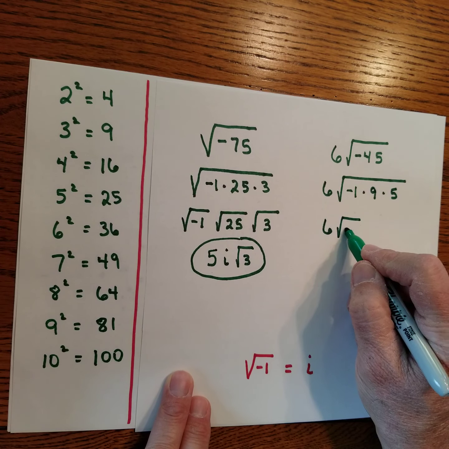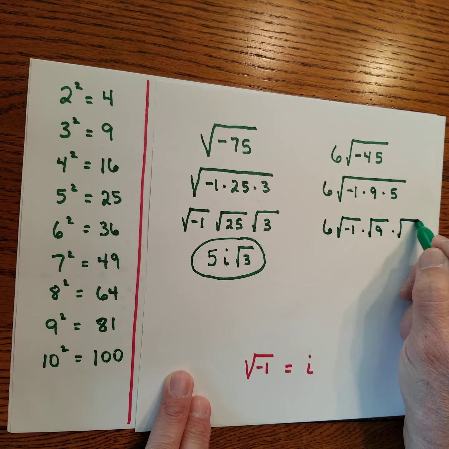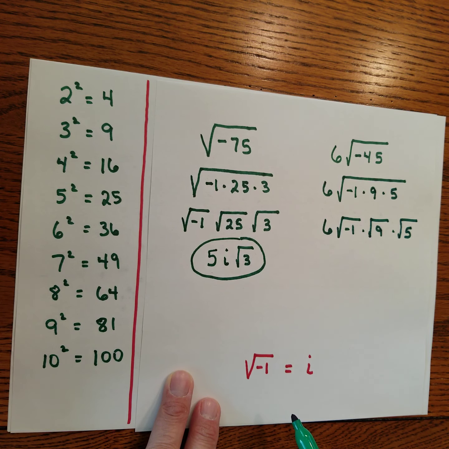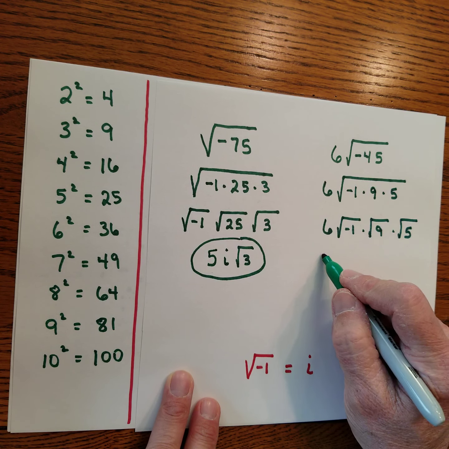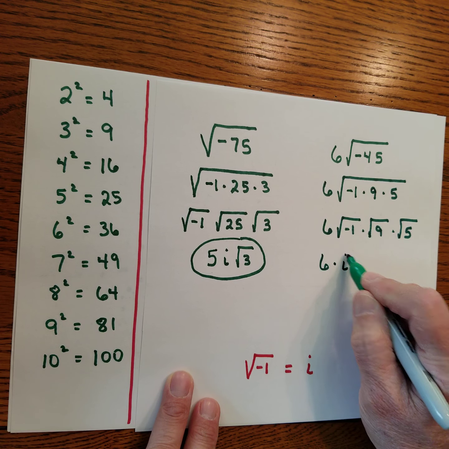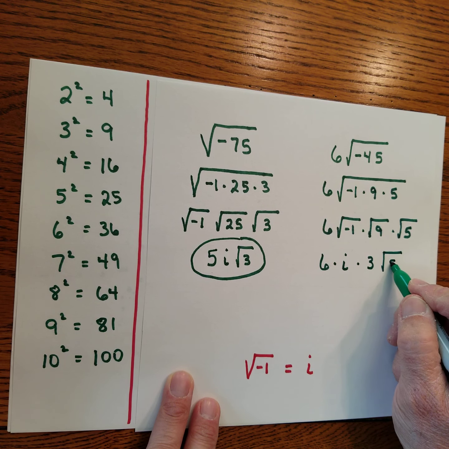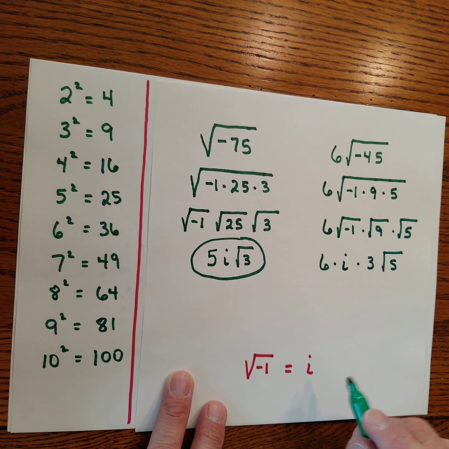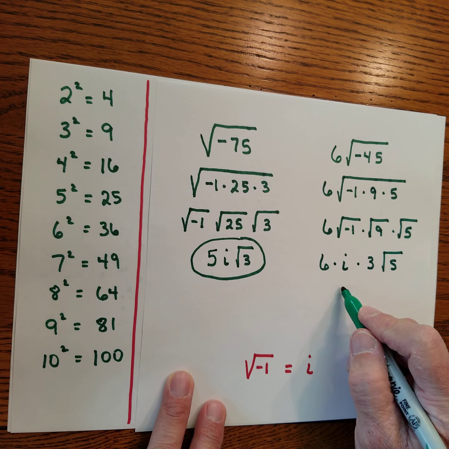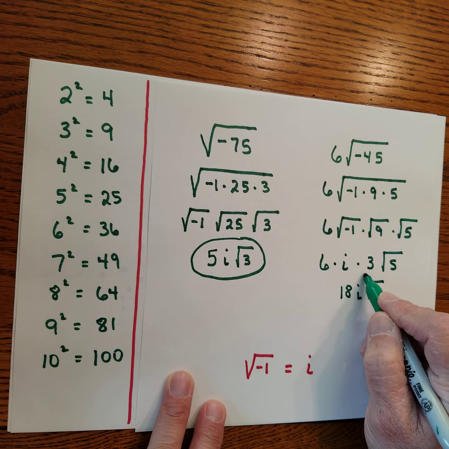Break this apart. -1 times square root 9 times square root 5. Copy the 6. The square root of -1 is I. The square root of 9 is 3. Can't take the square root of 5. 6 times 3 is 18. That's 18 I times the square root of 5.